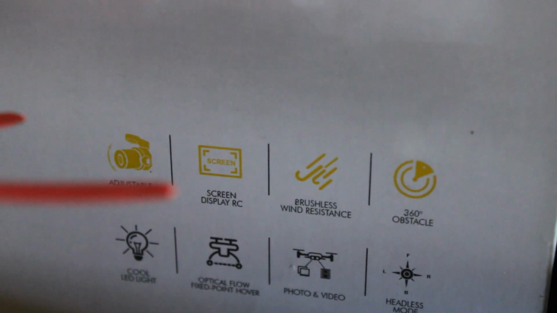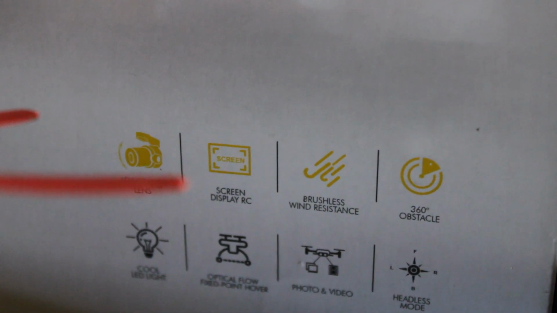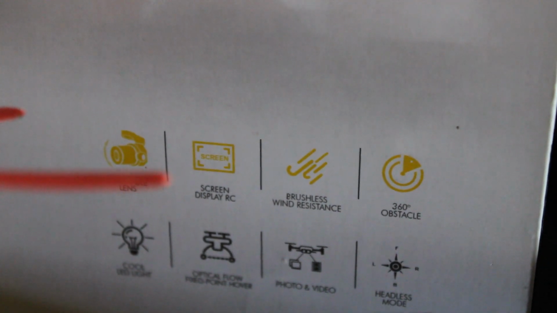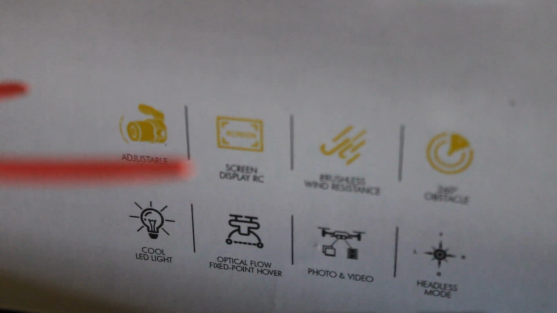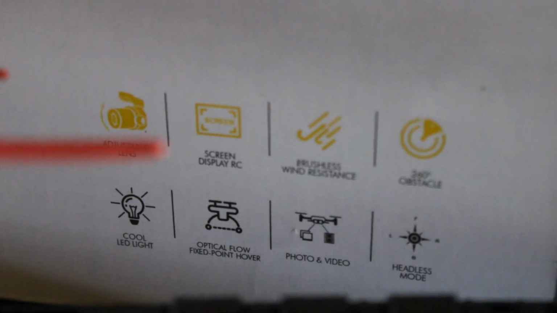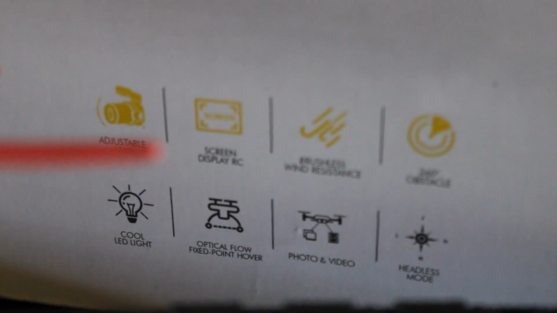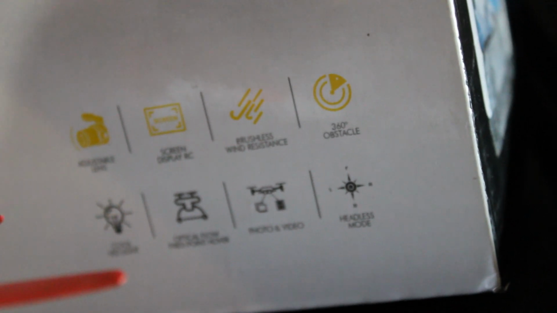This one here has an adjustable lens, but they both have an adjustable camera up and down, screen display, brushless wind resistance, 360 obstacle avoidance, cool LED light, optical flow, I can't tell what that is, field point hover, photo and video, and headless mode.